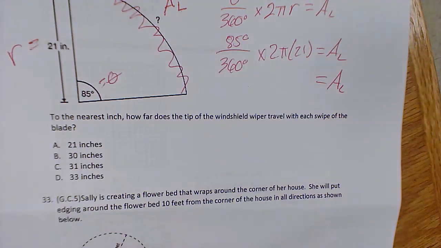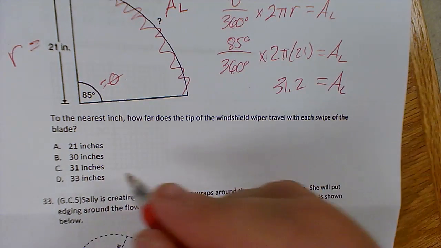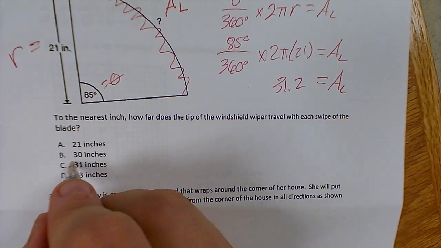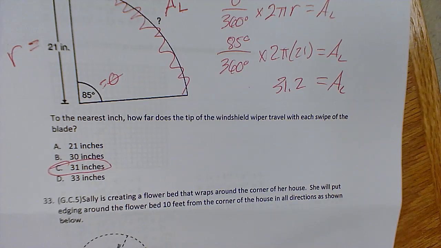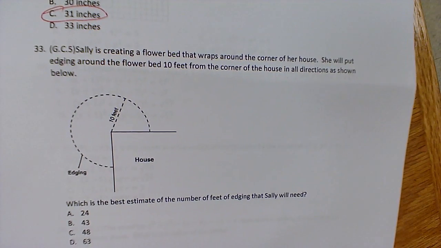Which is 31.2, which is closest to 31. 33, we're close to this one.